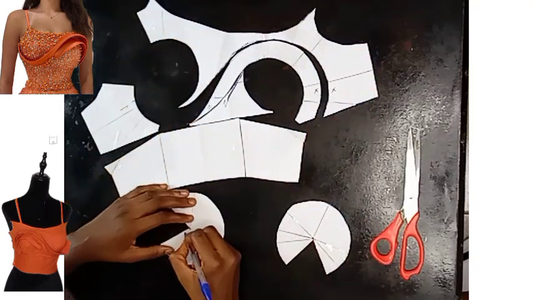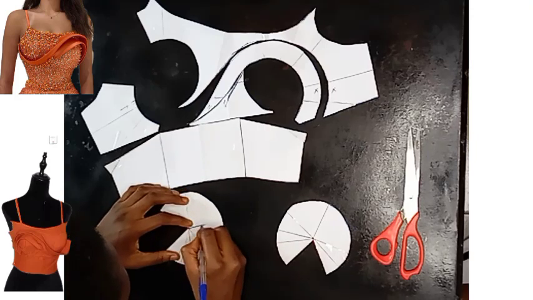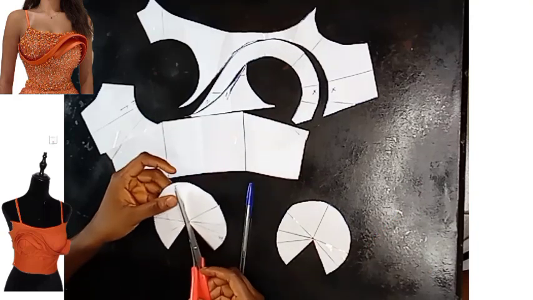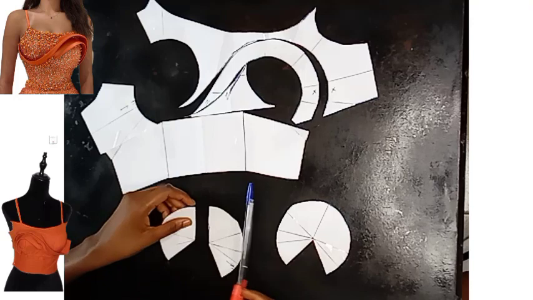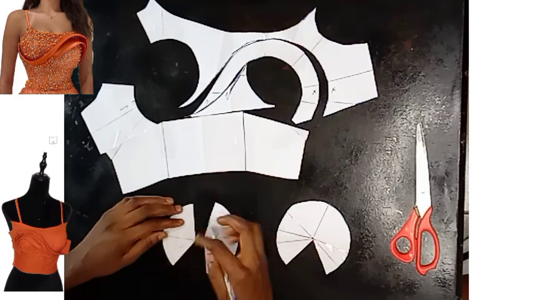So at this point, I think all my patterns are set out. I'm trying to work on the corset. At this point, I was kind of getting confused, but thank God I was actually able to pull through.